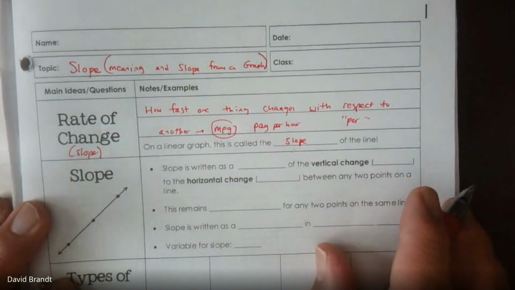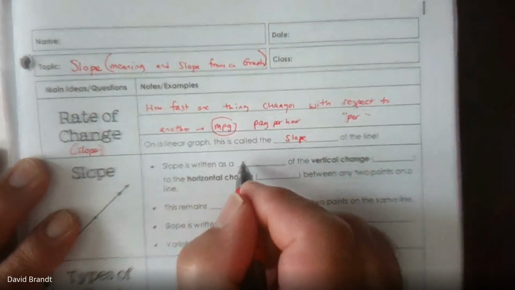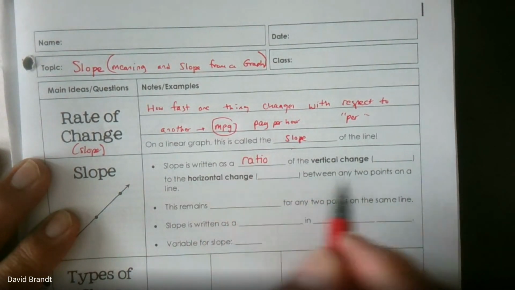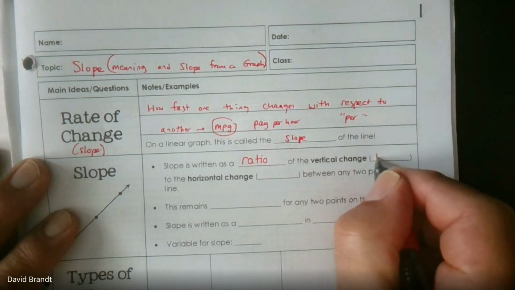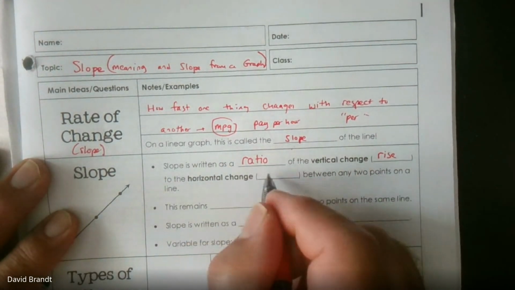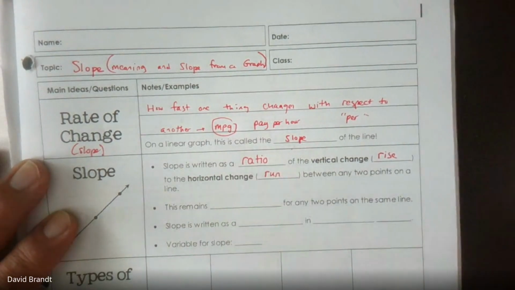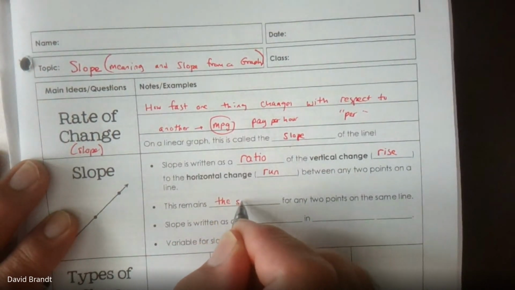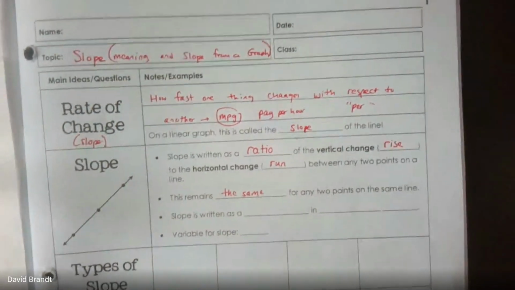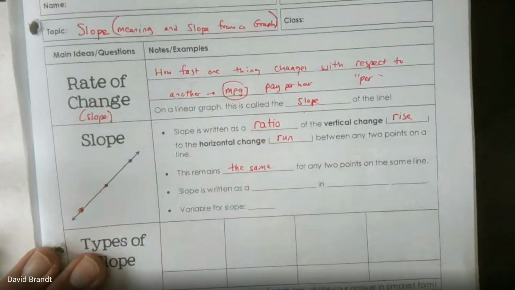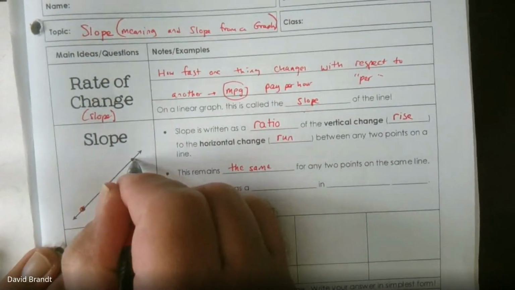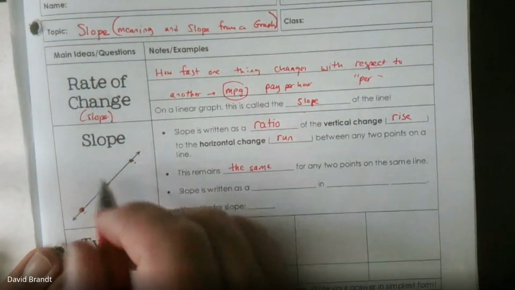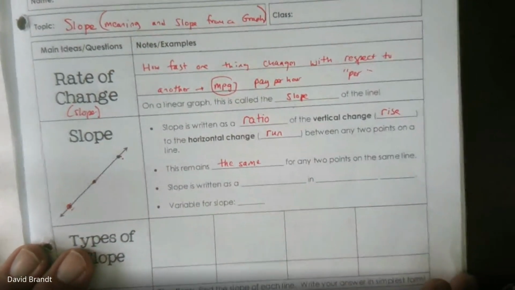Now, slope is written as a ratio. That's a fancy word for saying fraction, of the vertical change, that's called rise, to the horizontal change, which is called run. You may have seen that before. And this remains the same. It doesn't matter which 2 points you pick. If you pick these 2 points, you'll get a slope. If you pick these 2 points, you'll get a slope. Or if you pick these 2 points, you'll get the same slope. It doesn't matter which 2 points you pick, you'll always get the same answer.